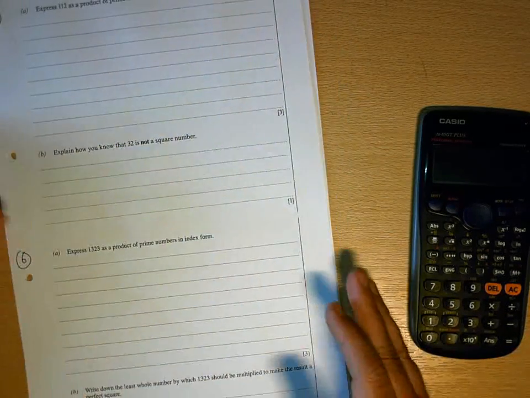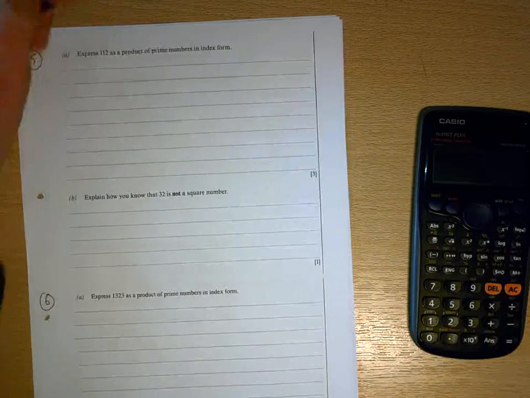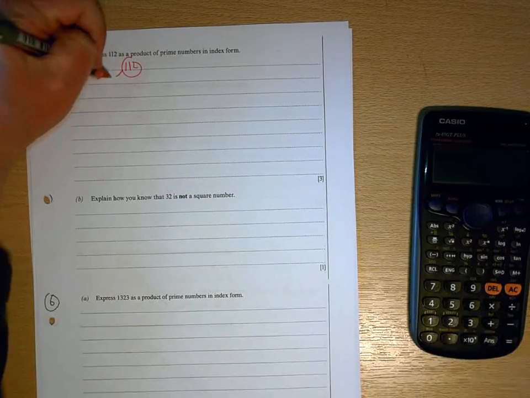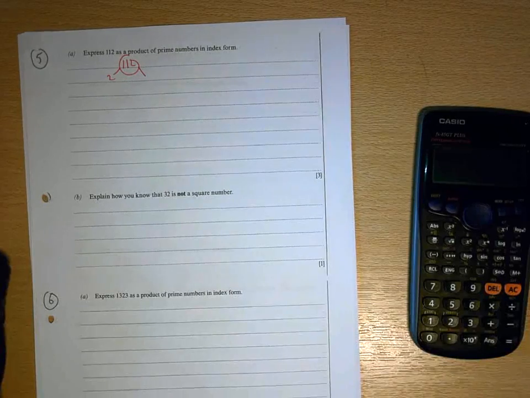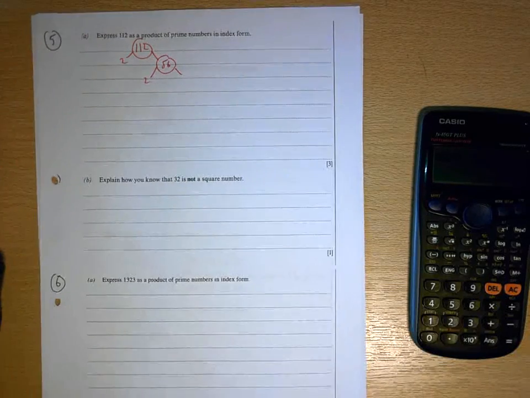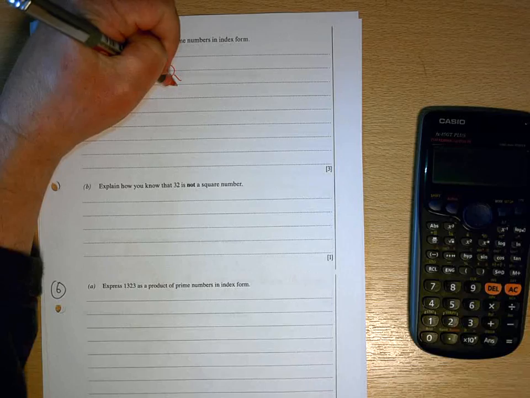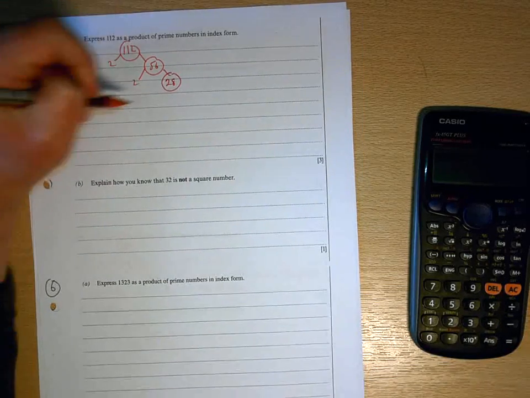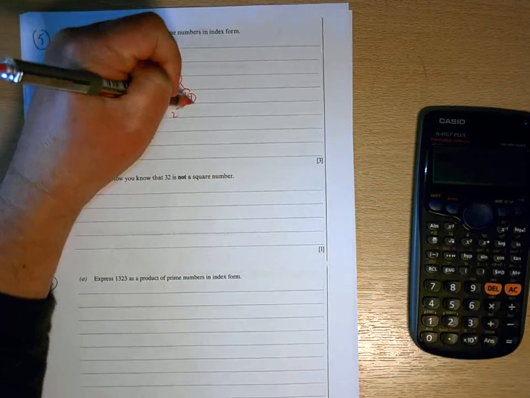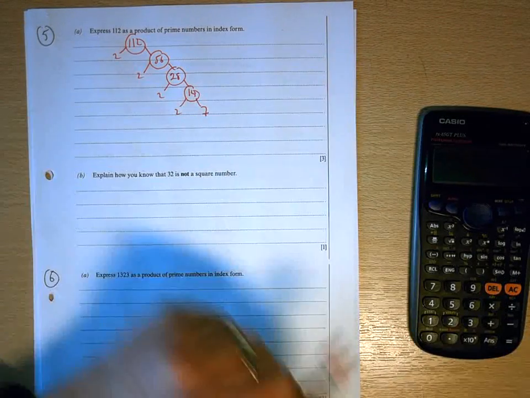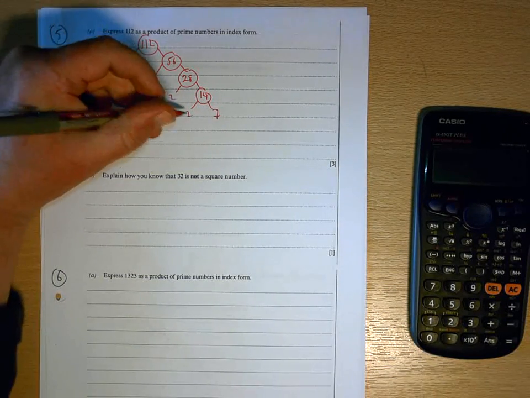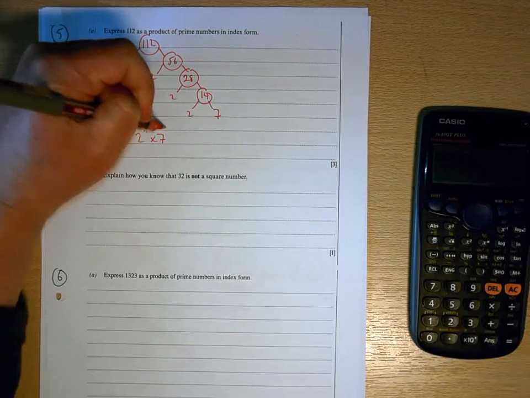And the final two questions that we've got on this. See how similar these are now to the previous ones. We're starting with 112. It's even, we divide by 2. When we divide it by 2, we get 56. It's even, divide by 2. When we divide it by 2, we get 28. It's even, divide by 2, we get 14. It's even, divide by 2, we get 7. Then we can stop. They're all prime numbers. So 112 is 2 times 2 times 2 times 2, which is 2 to the power of 4, times 7 to the power of 1.